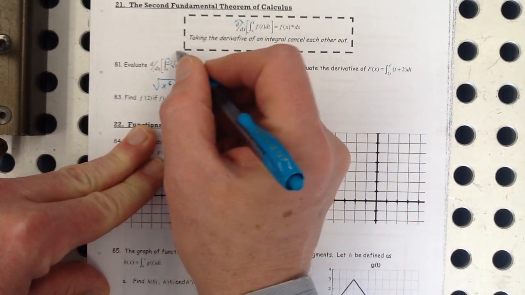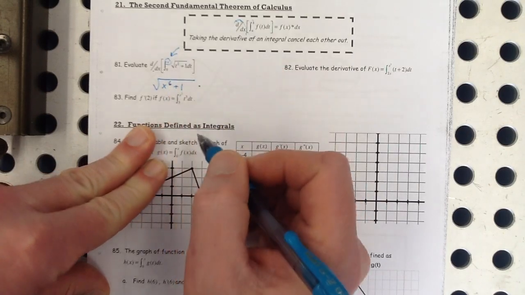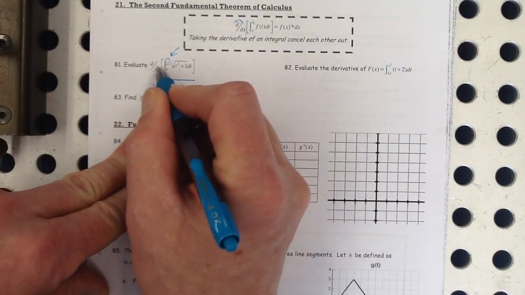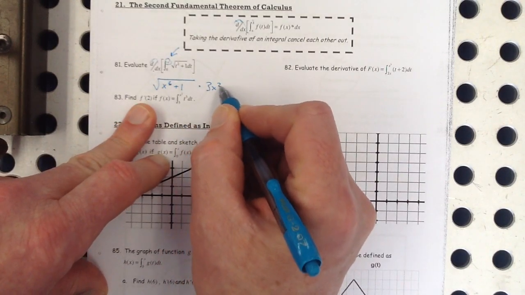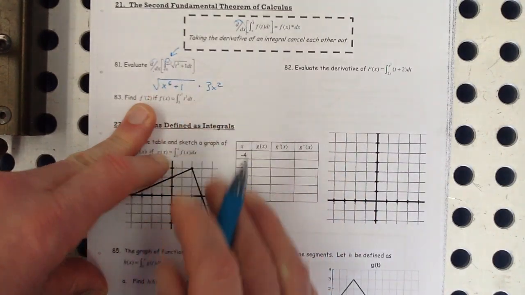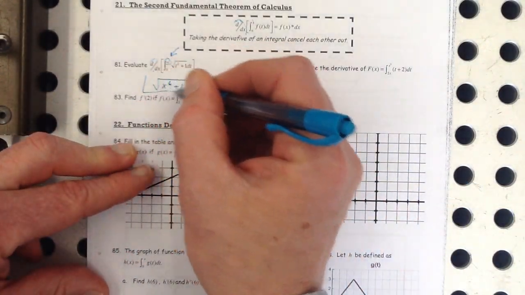The only catch is if the thing that you're plugging in there is not just a plain old x. We're taking a derivative, so you have to multiply by the derivative of what's inside. And this is the what's inside. So you can make a little circle around it, then it really looks like a what's inside. So there's that.